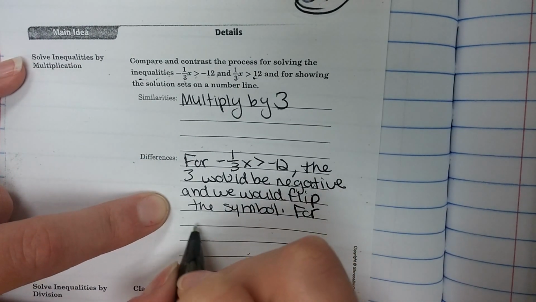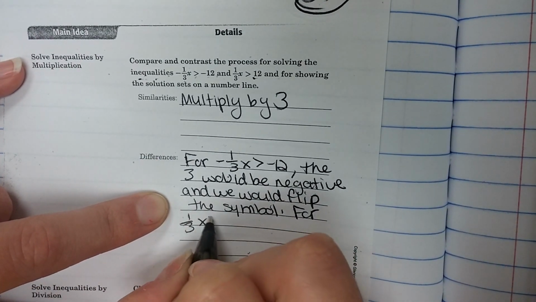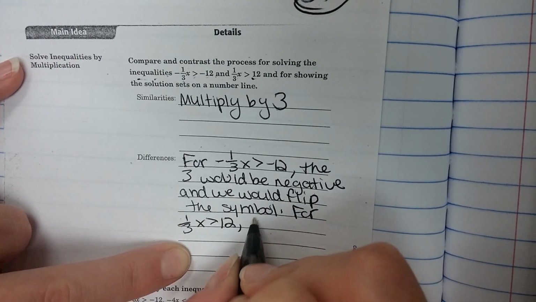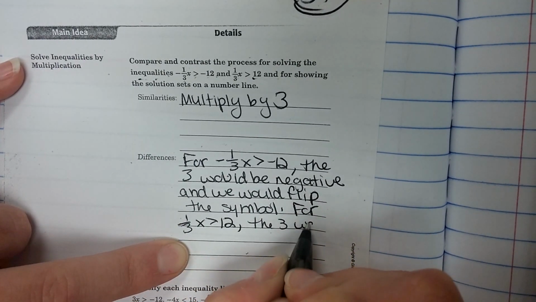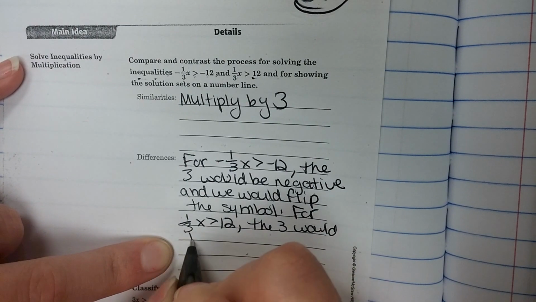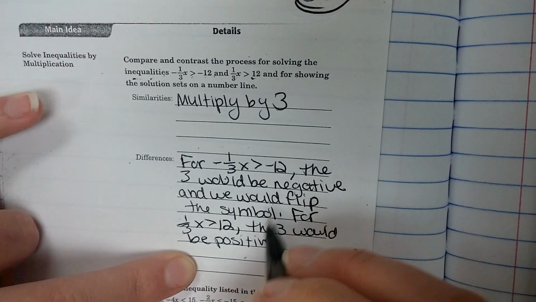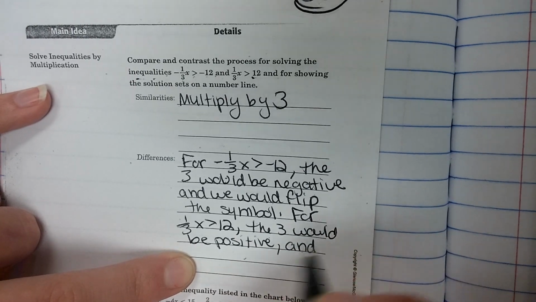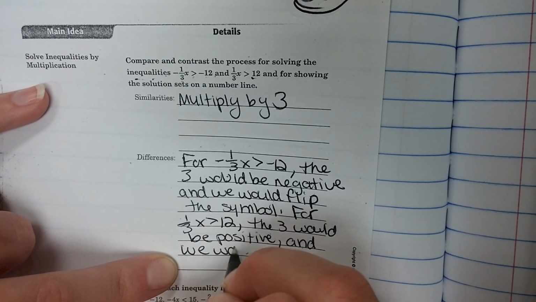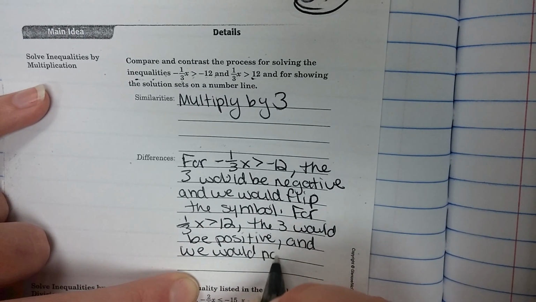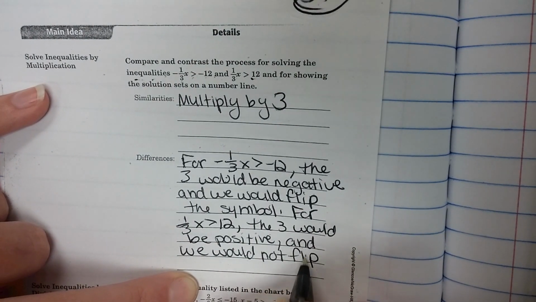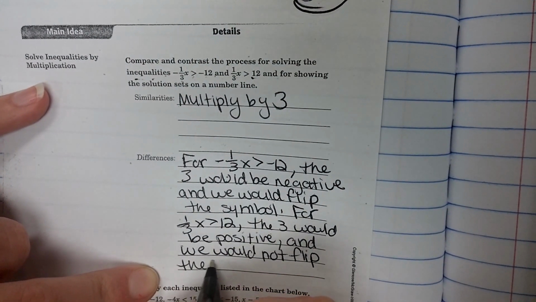For 1/3 x is greater than 12, the 3 would be positive, and we would not flip the symbol.